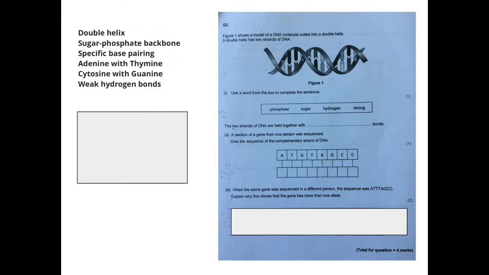So if you look at this question, use the word from the box to complete the sentence. The two DNA strands are held together with something bonds. So you know it's hydrogen bonds. The answer is hydrogen.